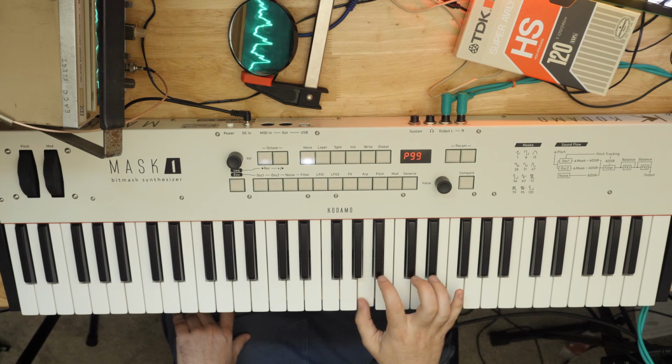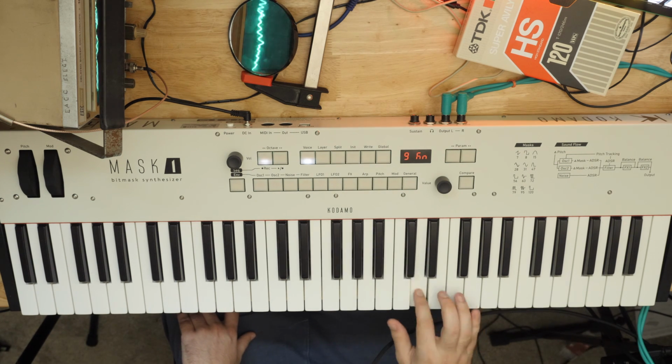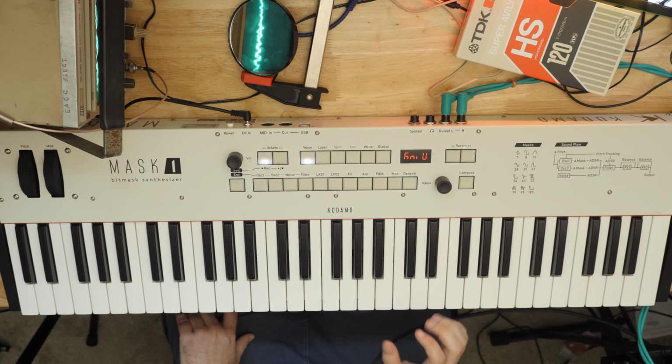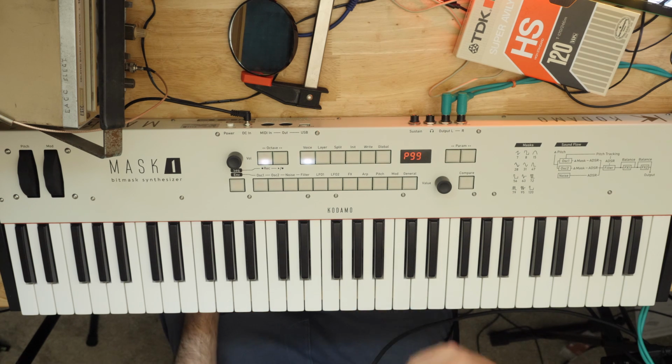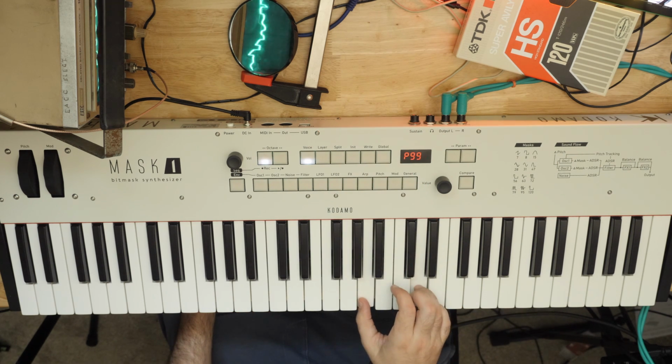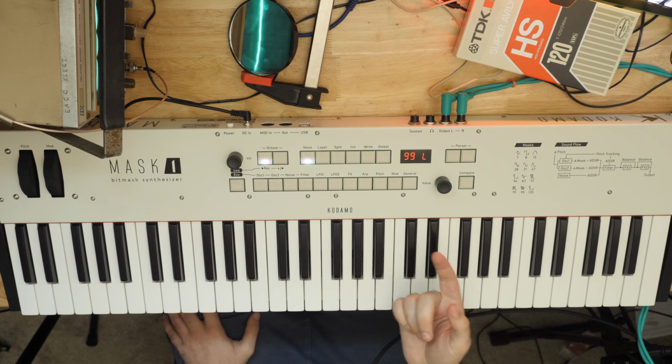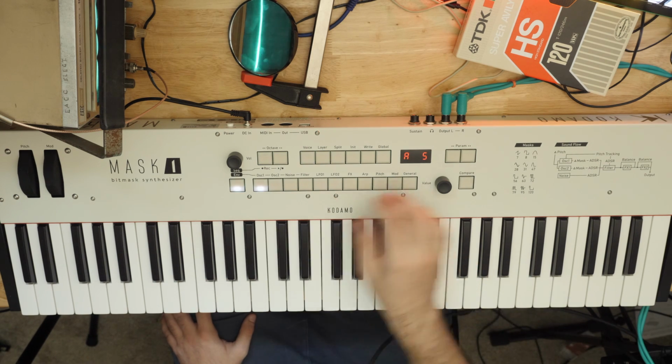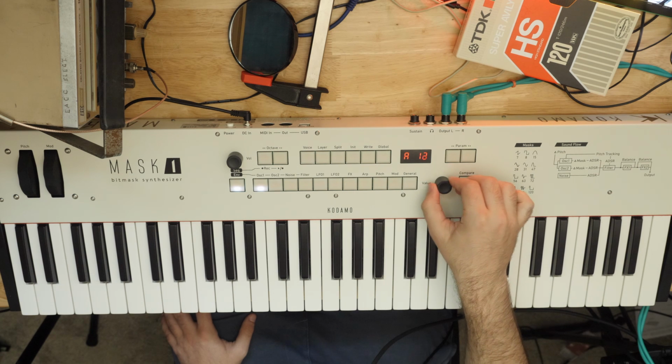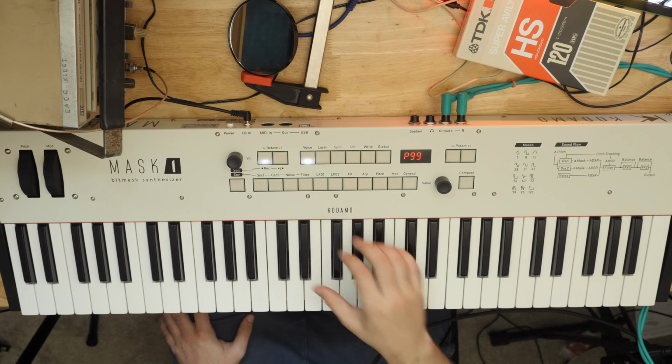Random. Something totally different. Again, that's just like, oh, you can randomly generate patches and they turn out good. And I think they turn out good because you have such a tight range on some of these parameters. It's only like 1 through 15. Like, the steps are never going to be that out of control.